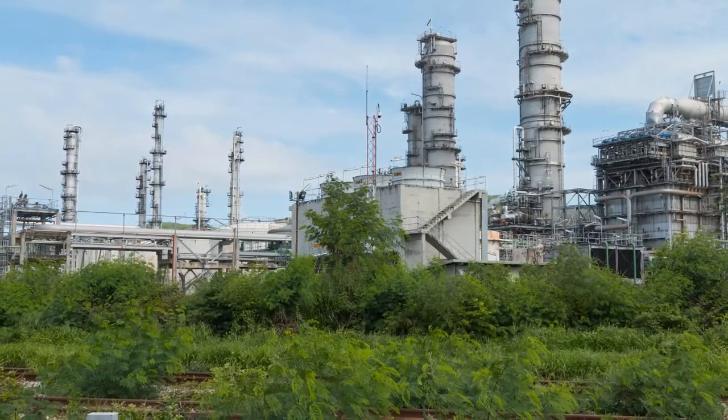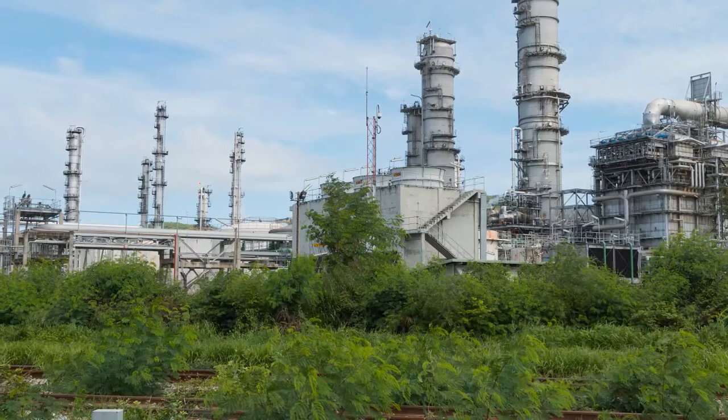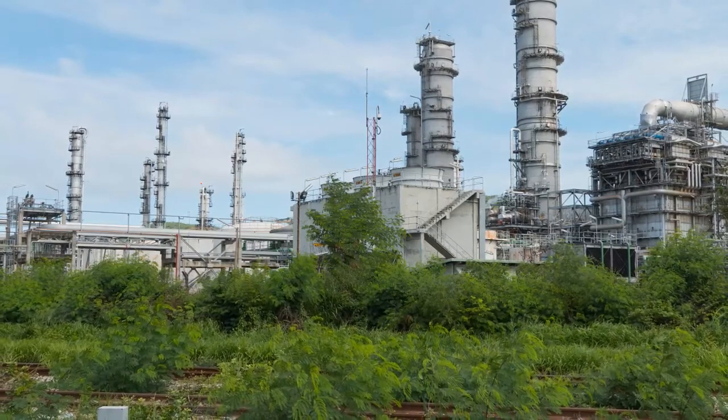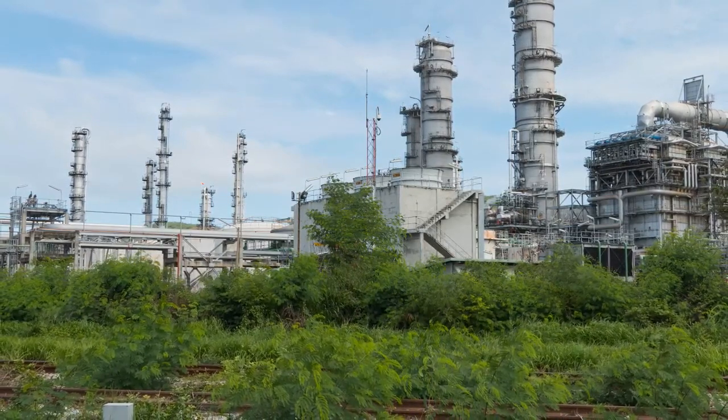Such sites as former petrol stations or residential sites with fuel storage tanks can also require remediation to remove VOC contaminants.